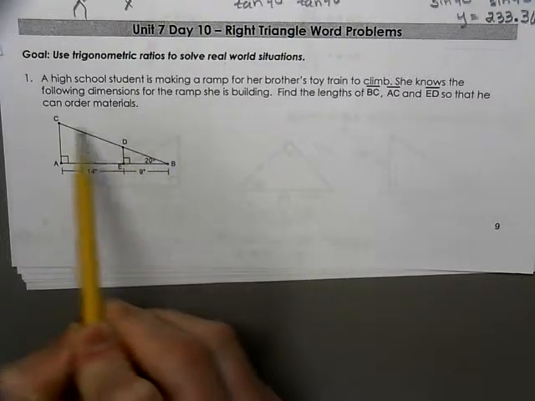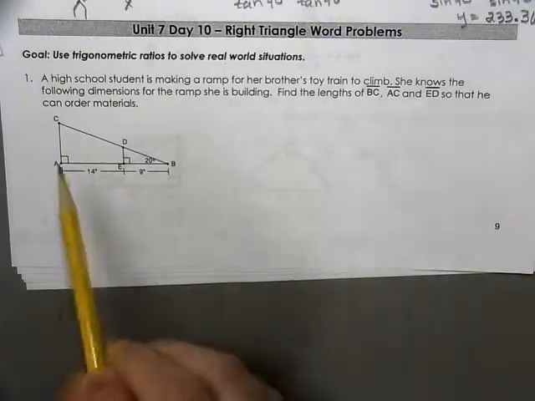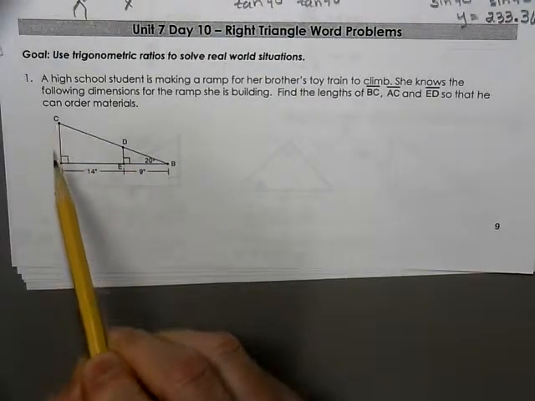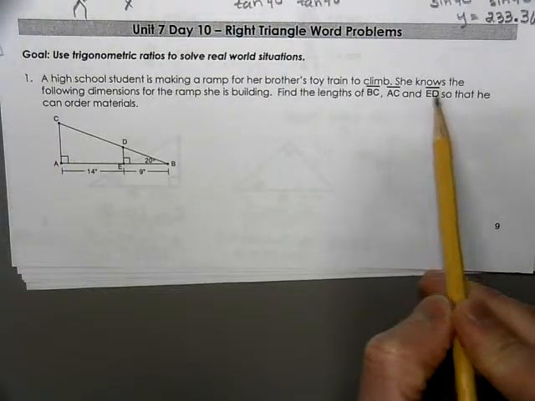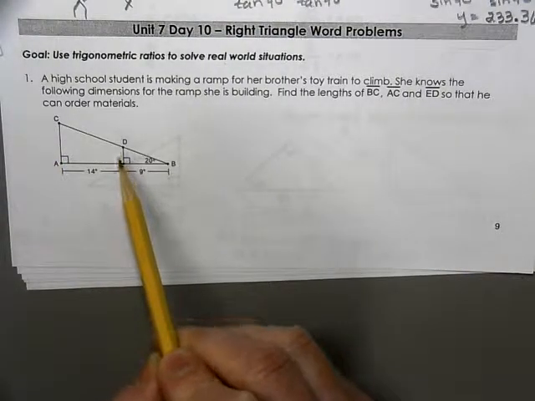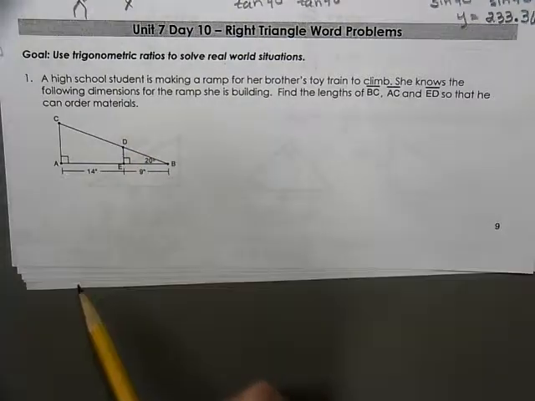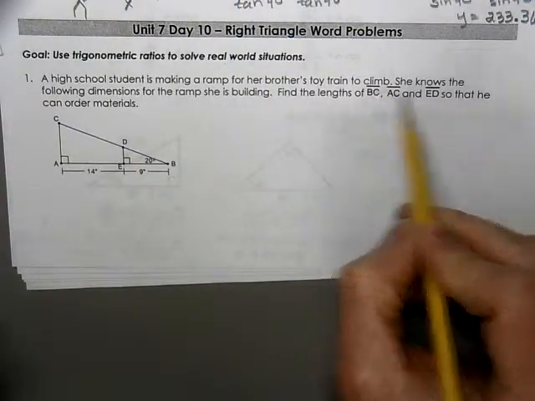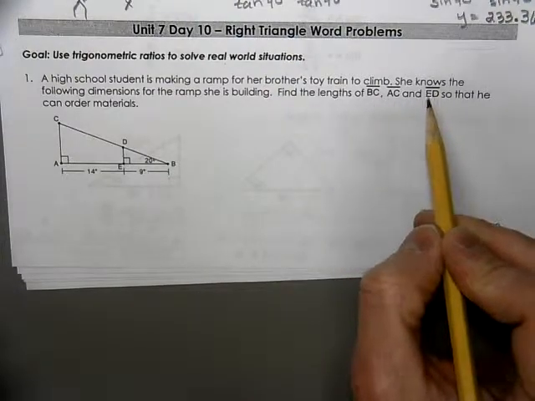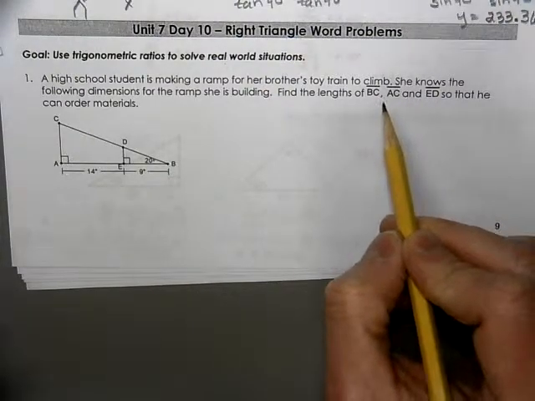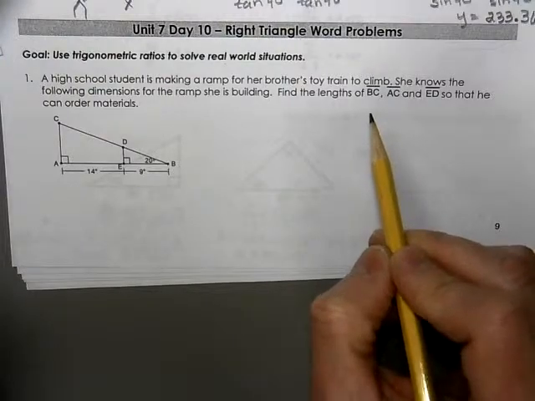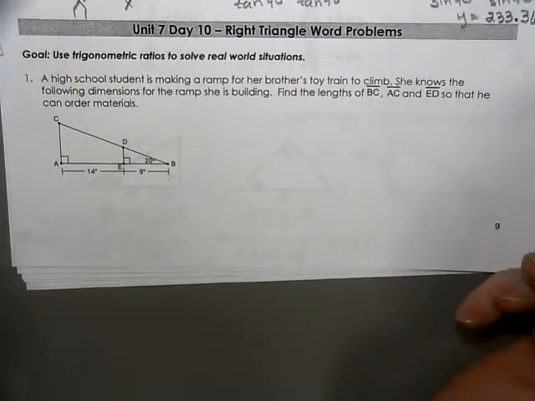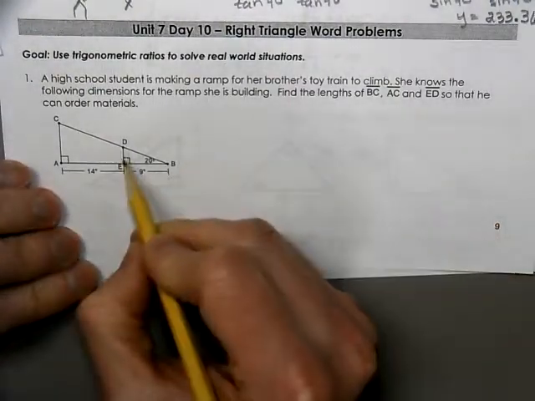So BC is the total length. AC, that's the total vertical height that it'll climb. And ED, that could be a brace that would be needed in the middle. So you can solve for any of those. It doesn't matter what order that we go in, but you have to set up your problem to be specifically solving for one of those. So let's solve for ED.